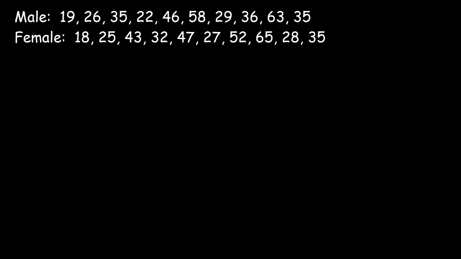So in this video, what we're going to do is make a side-by-side stem and leaf plot. So we're given the ages of males and females. And so what we're going to do is make basically a 3-column table.